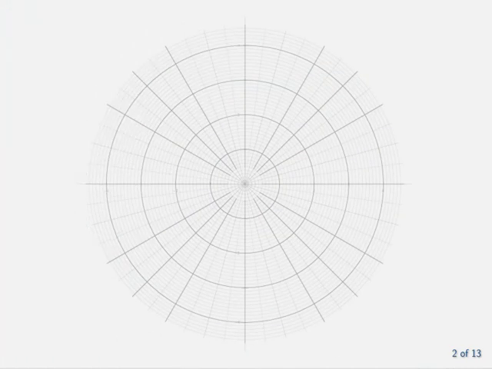This is a polar grid. Circles centered at the origin correspond to fixed values of r, and lines through the origin correspond to fixed values of theta. Let's assume that the darker circles here have radii 1, 2, 3, and 4, and let's plot and label a few points. This point can be associated with a radius of 3 and the angle pi over 6, so we label the point 3, pi over 6.